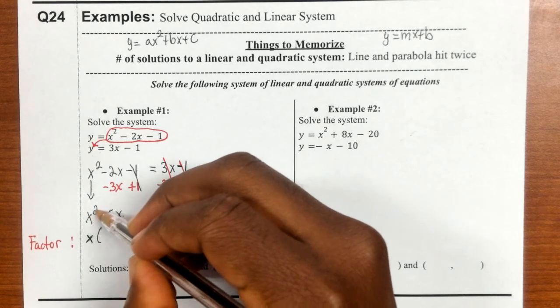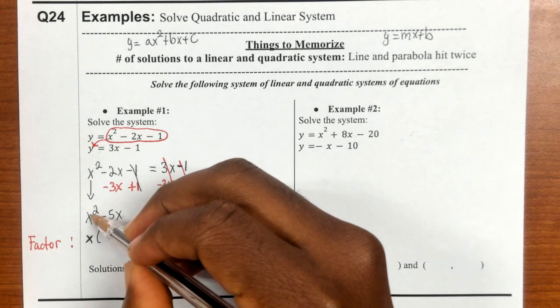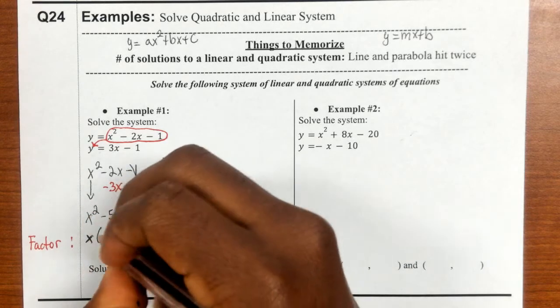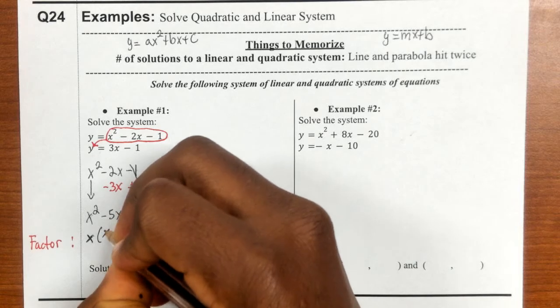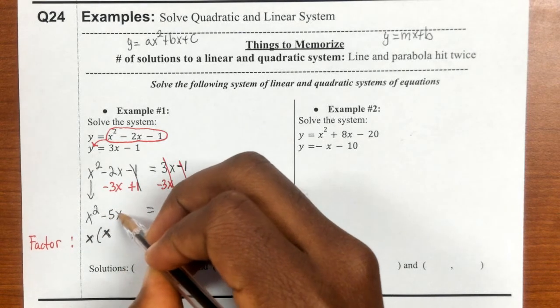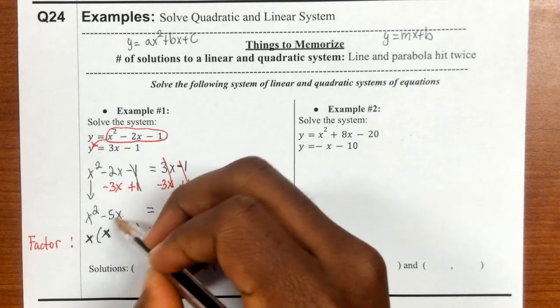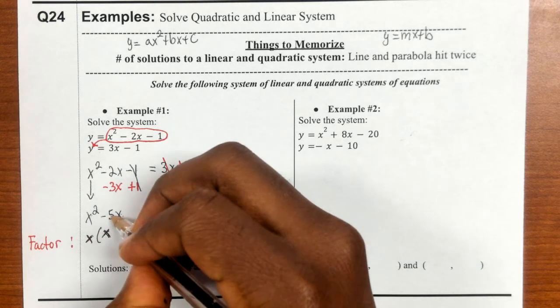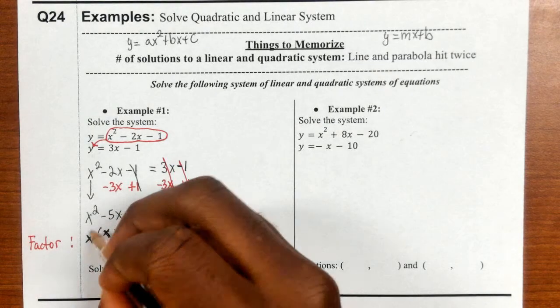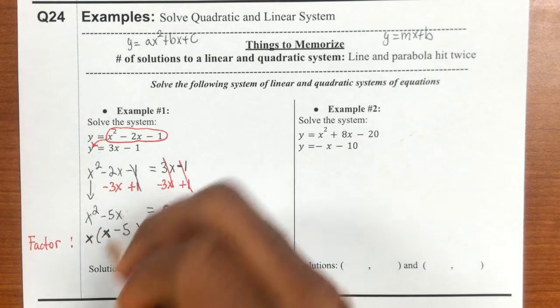Here I have an x squared, which means technically I have two x's multiplied by each other. If I took one of them away, I'm left with only one x remaining. And with a negative 5x, if I factor out this x, I'm only left with the negative 5. So that's how you factor this equation.